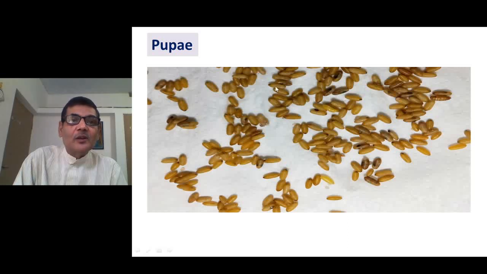It means they are at a quite advanced stage of pupae, and as I told you, it takes 8 to 10 or 12 days for a pupa to complete its life, and then it will hatch out into adult flies.